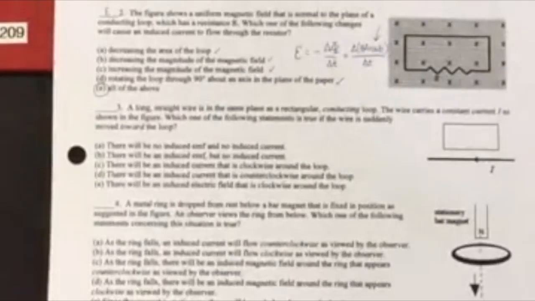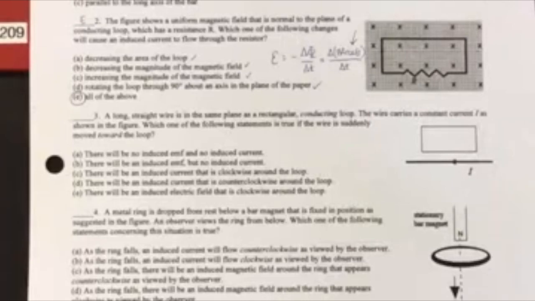Number 3, long straight wire. We've got a conducting loop, wires carrying current, and it wants to know if the wire is suddenly moved toward the loop, what will happen? So let's take a look at this picture. Currently the field due to this wire, I'm pointing my thumb in the direction of current, right-hand rule number 1, says that I have into the page field due to this wire.